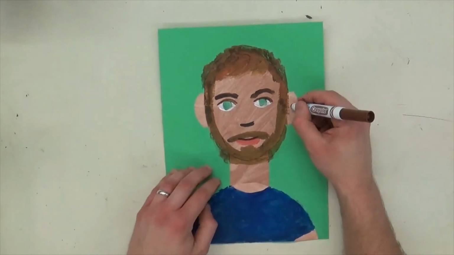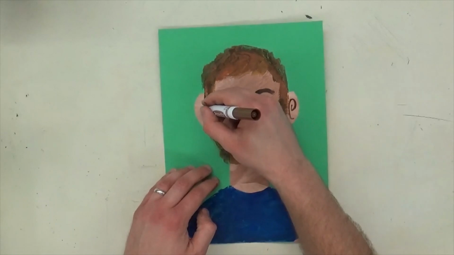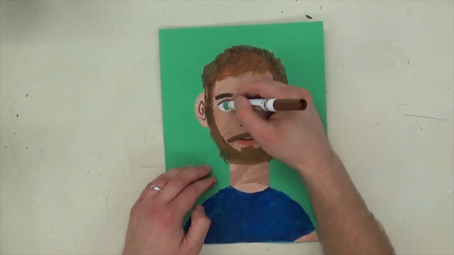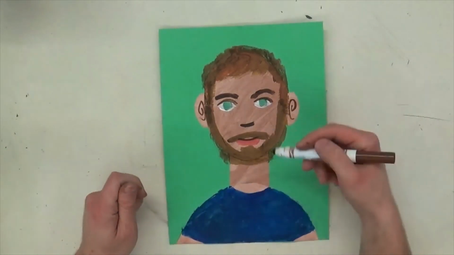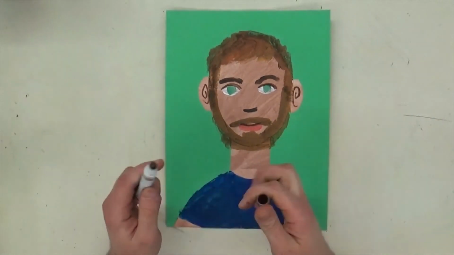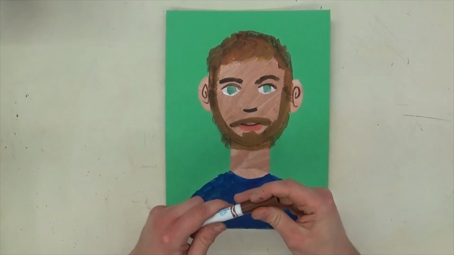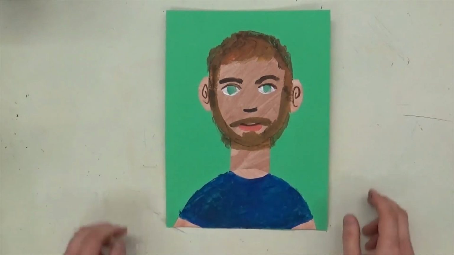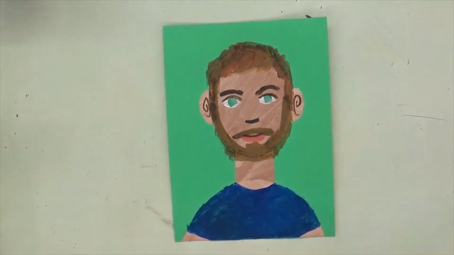And you could add a little spiral inside your ear like this. You could put eyelashes on. You could add jewelry. So once the paint's dry, you can go over it with marker. But just want to do a picture that looks like you. Hope you have fun with this. Everybody looks different. Everybody's awesome. Work hard, have fun.